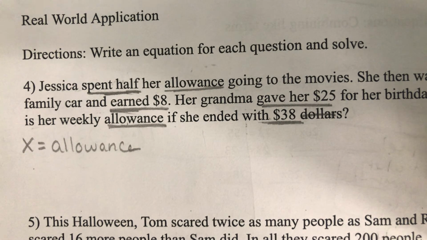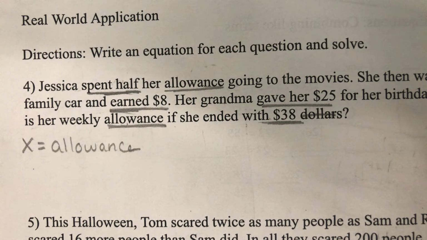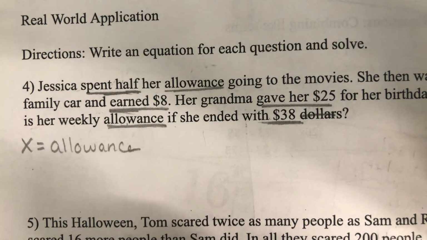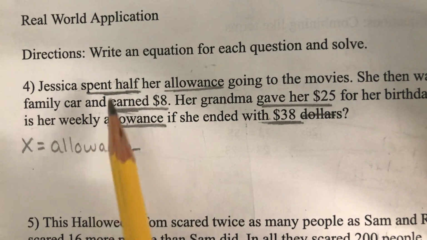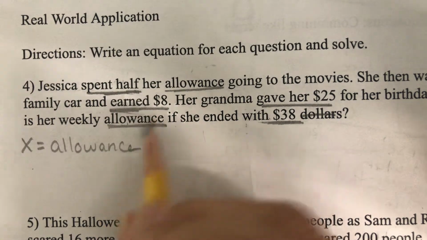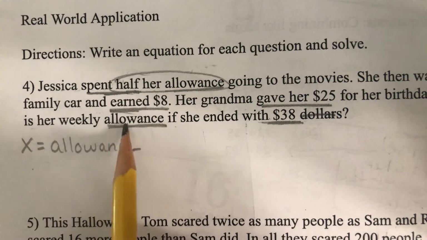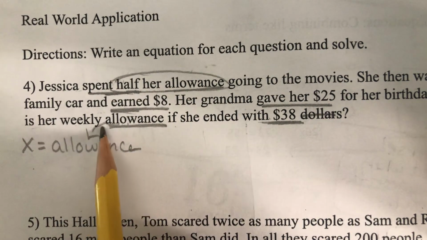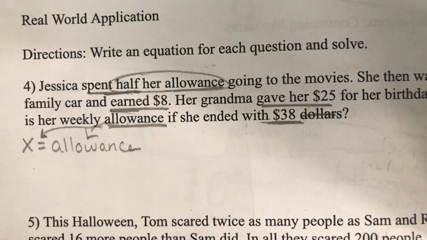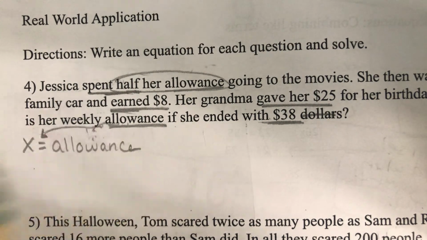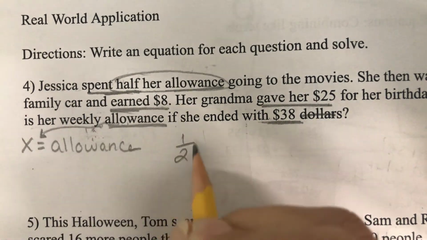Okay, so Jessica spent half her allowance going to the movies. She then washed the family car and earned $8. Her grandma gave her 25 for her birthday. What is her weekly allowance if she ended with $38? So now let's start piecing this together. Half. Well, half is our fraction, and it's half of her allowance. This is connected right here. Allowance is the x. So we're going to show half of her allowance.